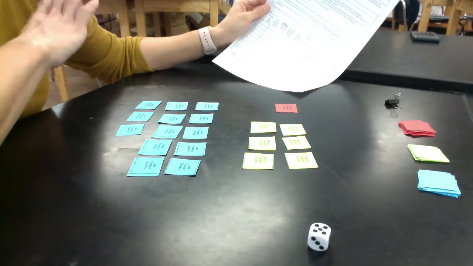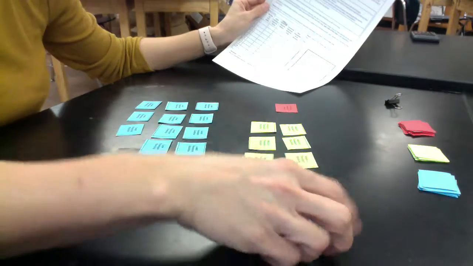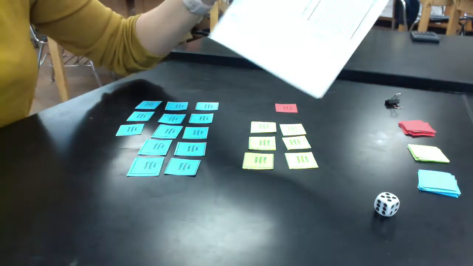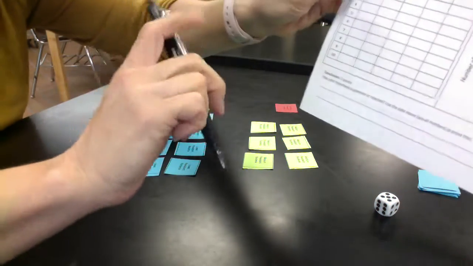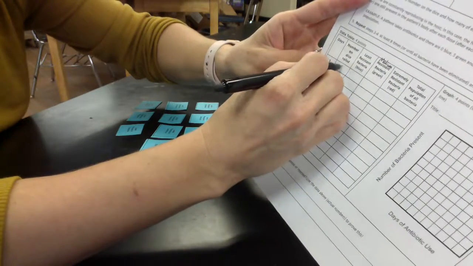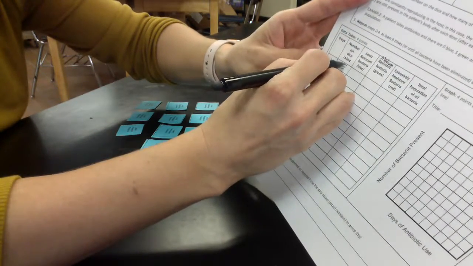So now that that's done, I'm going to move to step 2. So I'm going to roll the die and look at the number at the top. So that number is a 5. So what I'm going to do is on my lab sheet, I'm going to write down for day 1, I'm going to write 5 as the number rolled on the dice.